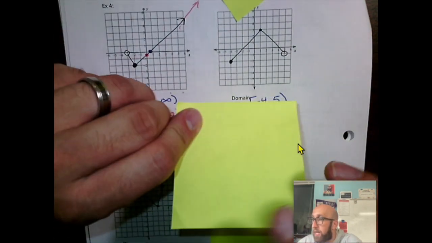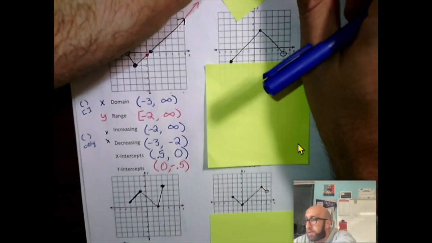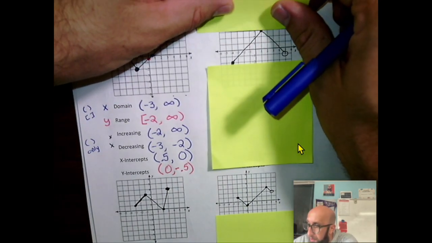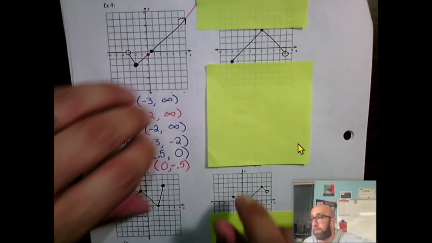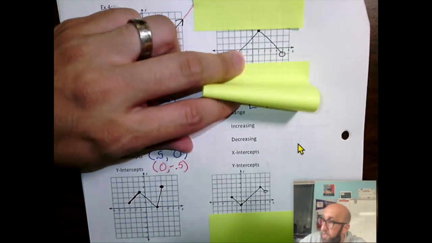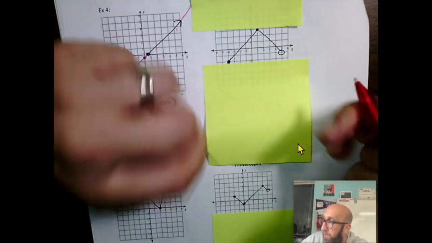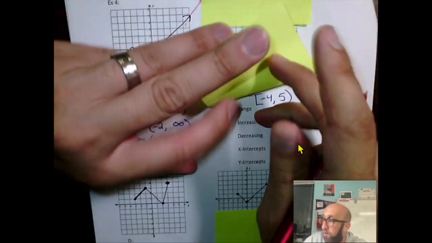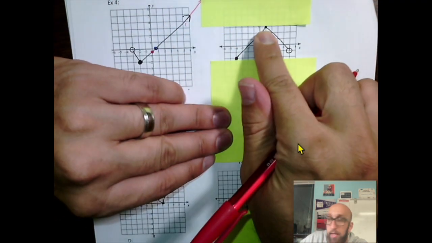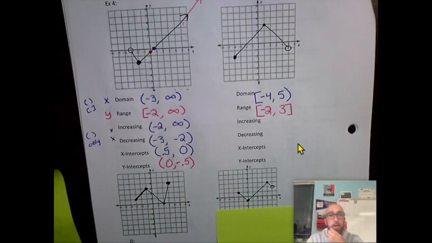Range, we have to do high and low. On the low point, we are down here. That's the lowest we go. The highest we go is right here. So I just have to figure out my low point, figure out my high point, and go from there. At the low point, we're at a y value of -2. At the high point, we're at a y value of, it appears to be 3. On the low end, filled in circle, so we got a bracket. On the high end, we got a filled in circle, so we got another bracket. So I went a little bit fast through domain and range, but we've done so many examples.